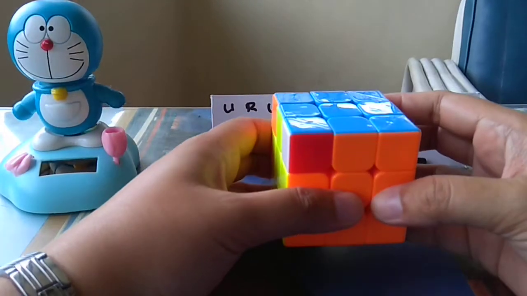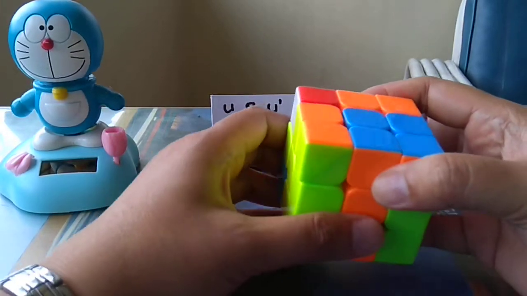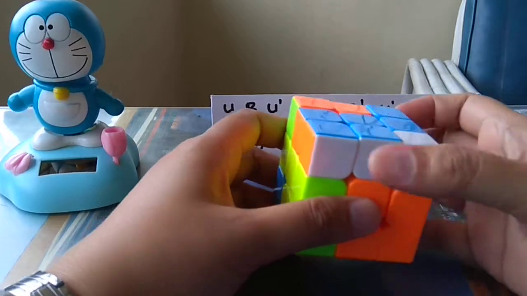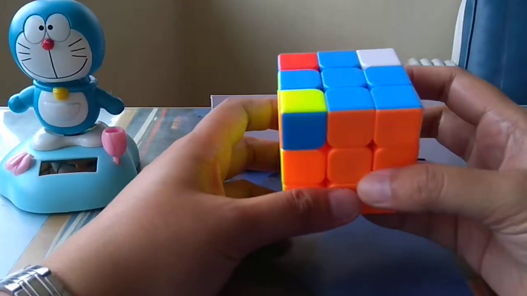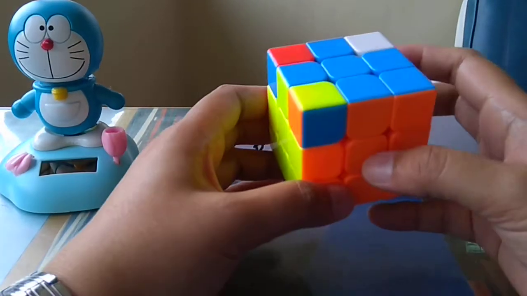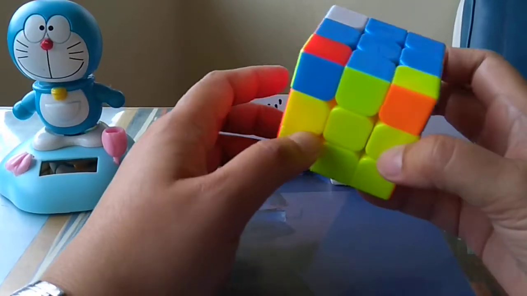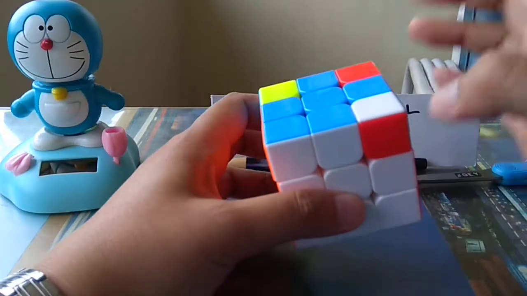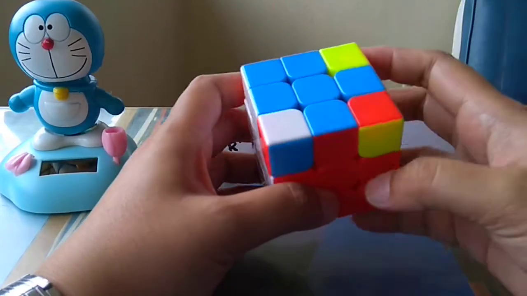Here we go. U, R, U prime, L prime, U, R prime, U prime, L. So now, by executing that algorithm, you can see that all three corners are in their proper position. The last thing that we want to do is to flip them into the correct orientation.